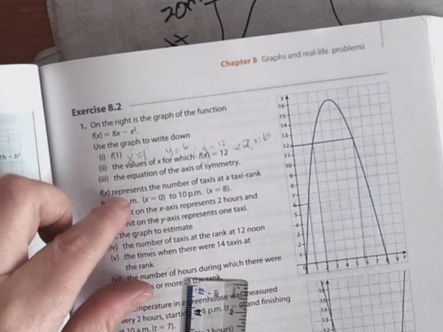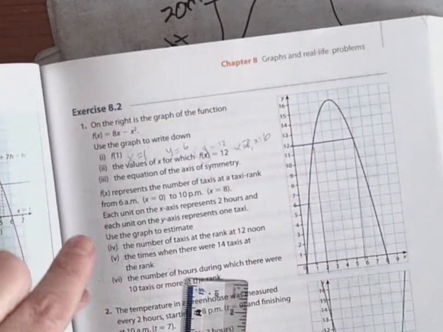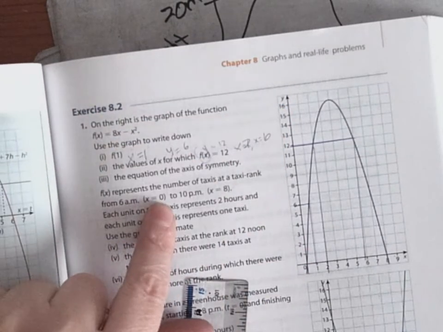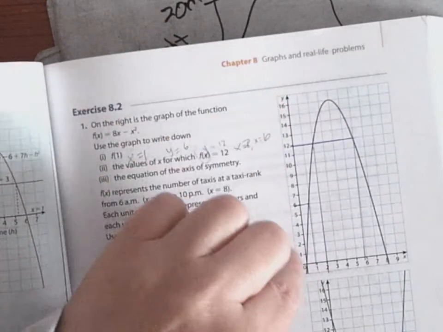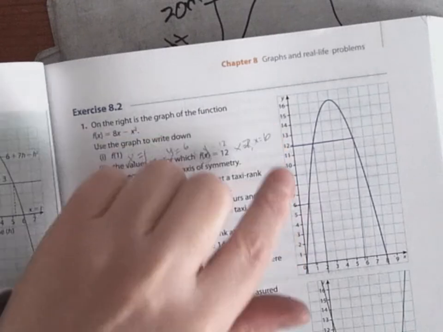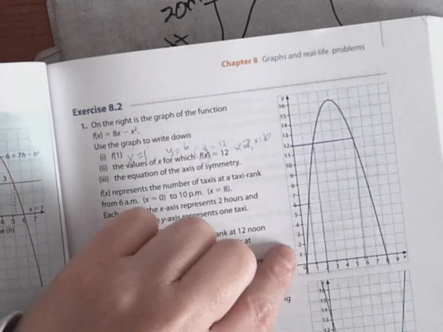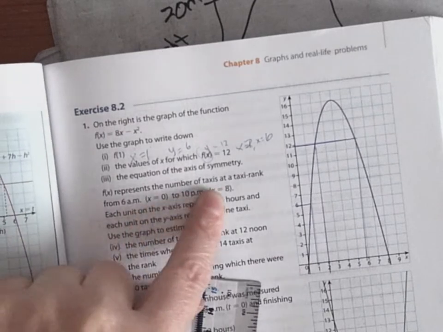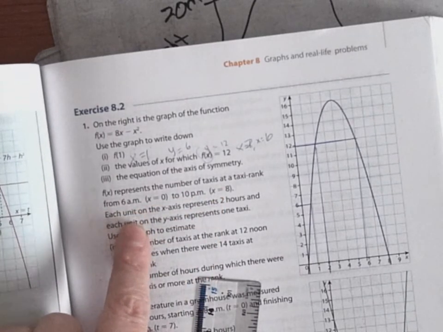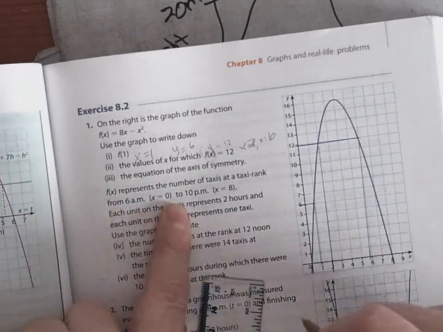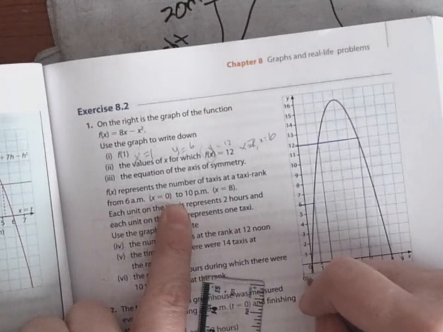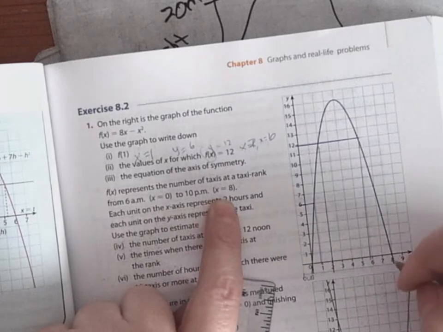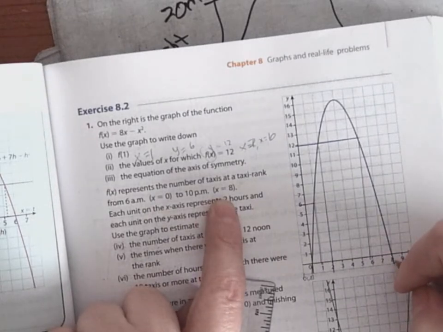Now they're changing this to a story. So f of x represents the number of taxis, f of x is y. So up here is the number of taxis in a taxi rank. So there was 1 taxi, 2 taxis, 3 taxis, etc. And across the bottom, 0 is 6 a.m. at the start, and it stops at 10 p.m.